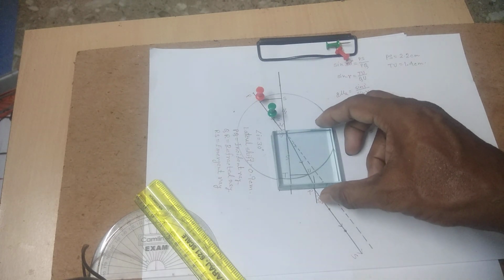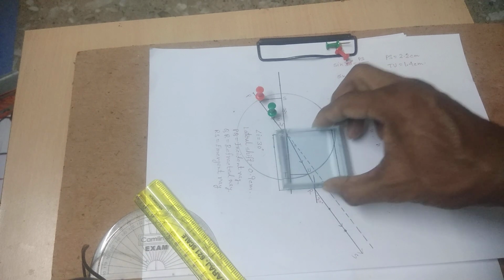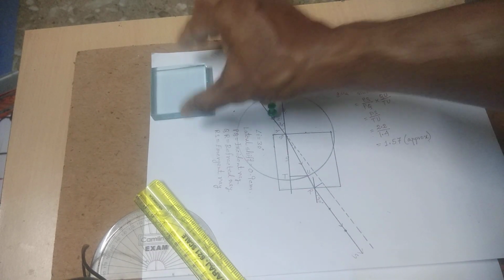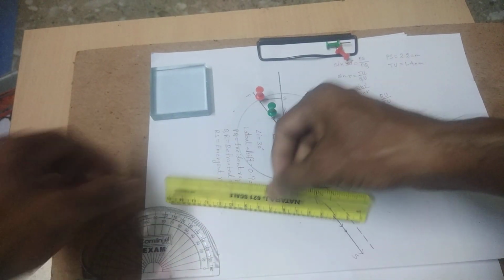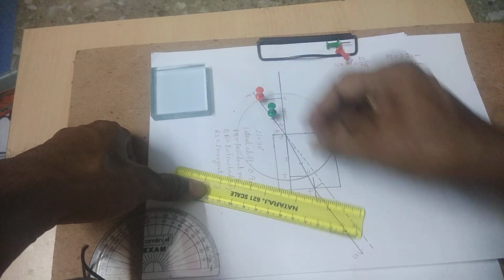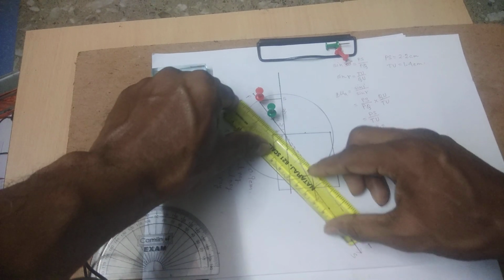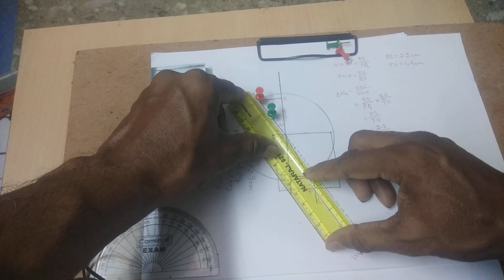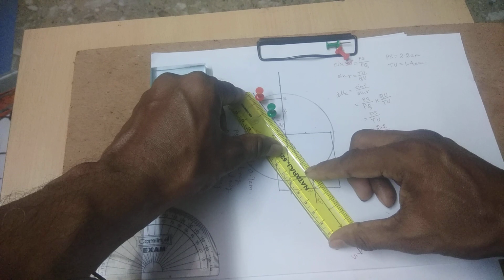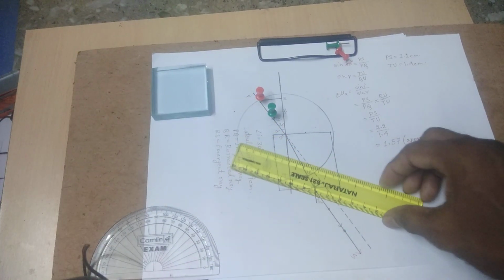For that, what do we do? I remove this slab and take out the pins. Here the pin positions are there. With the pins, make a straight line to this point Q.